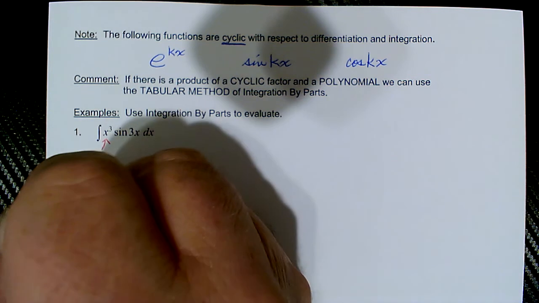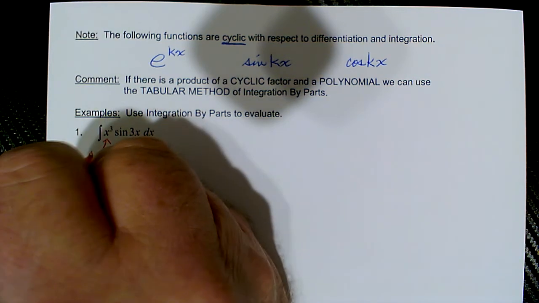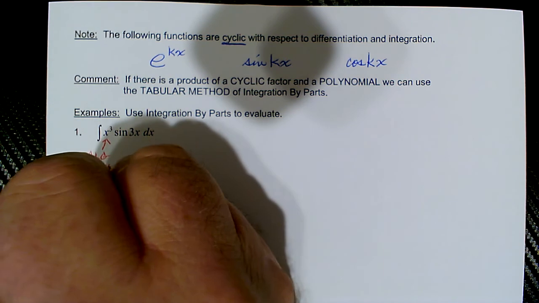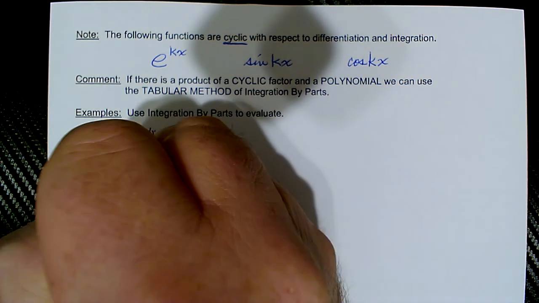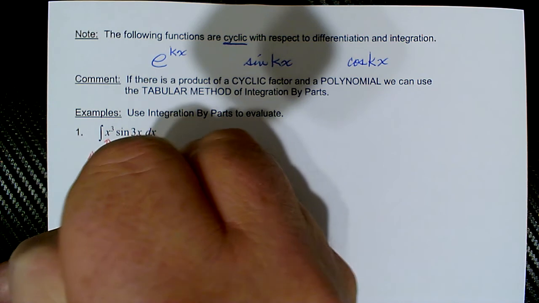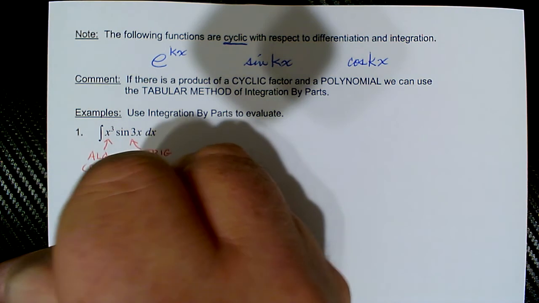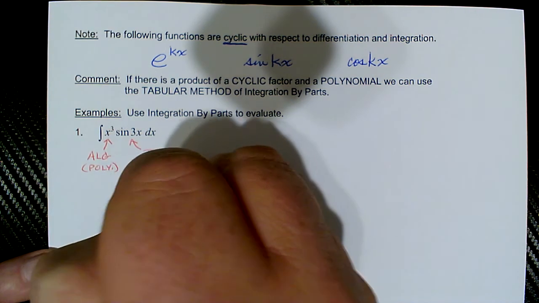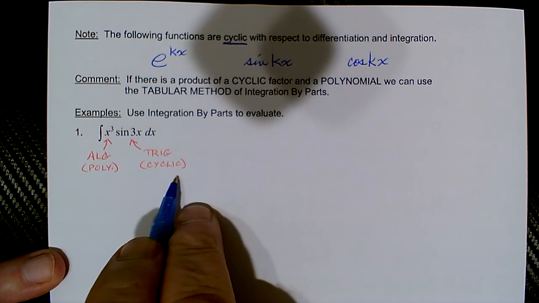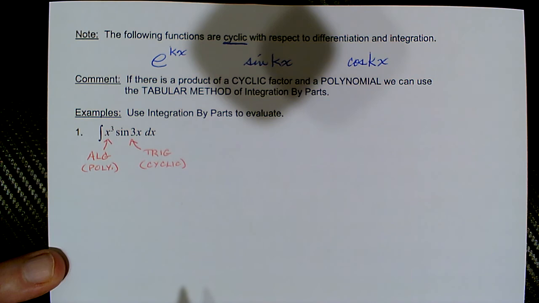And that's exactly what we have here. x cubed is algebraic, but moreover, it's a polynomial because of the whole numbered exponent. Sine of 3x is trigonometric, but now we're referring to this as a cyclic factor. And once you have that case, then you know you can use the tabular method.